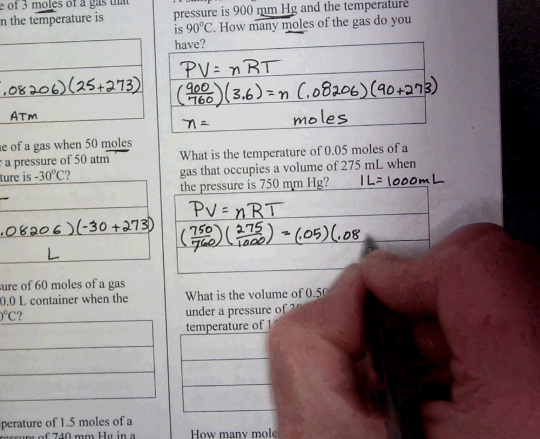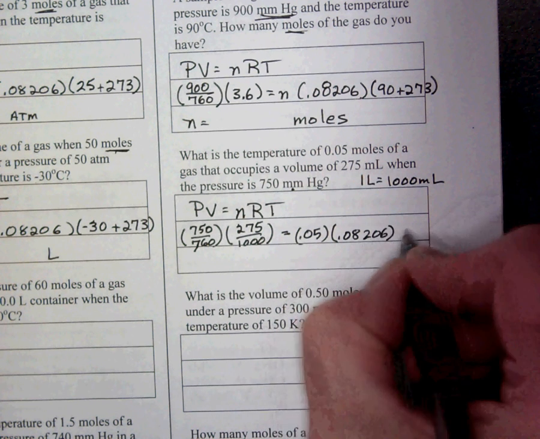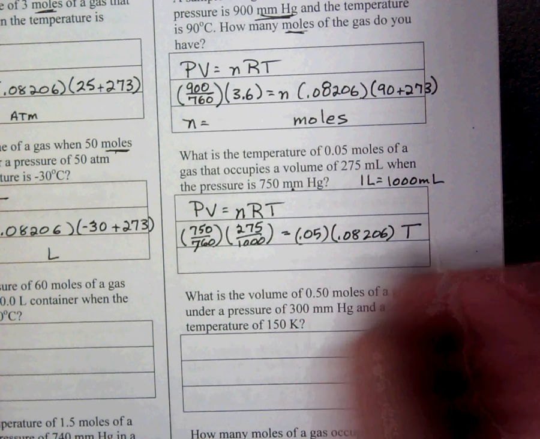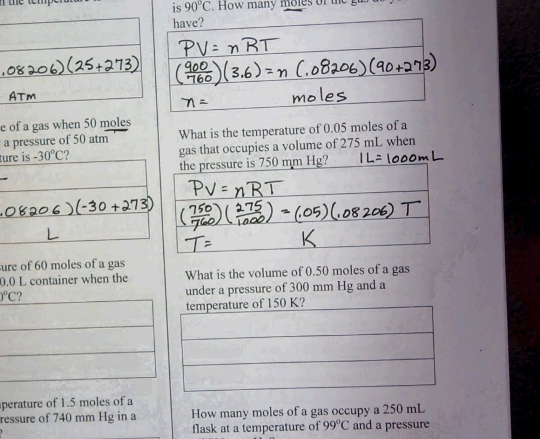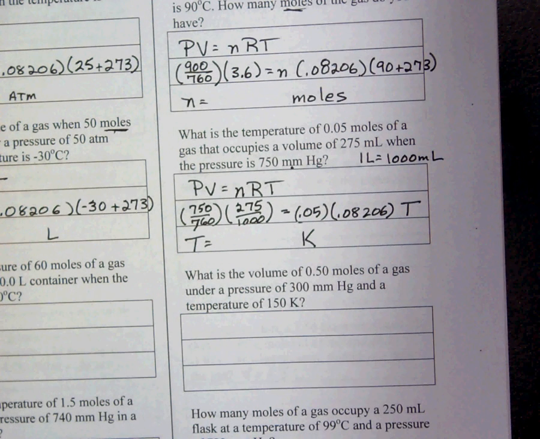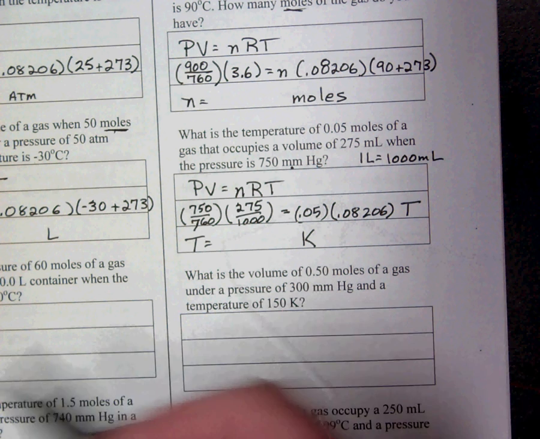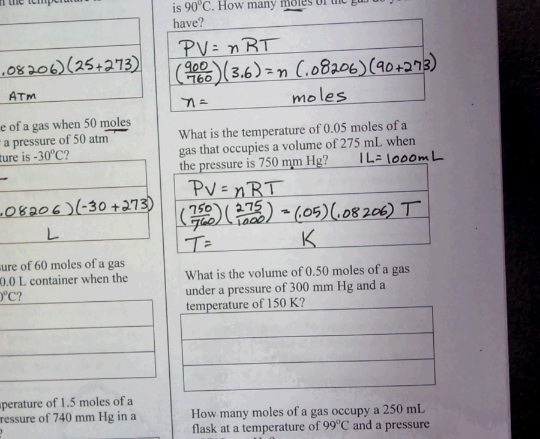And there's my 206. And temperature will be in Kelvin degrees. Now, if your teacher wants you to change it into a Celsius degree, remember to get from Celsius to Kelvin, you added 273. To get from Kelvin back to Celsius, you're going to subtract 273.